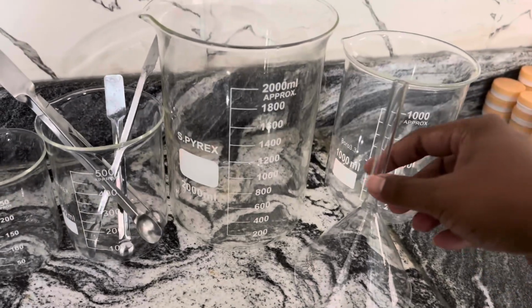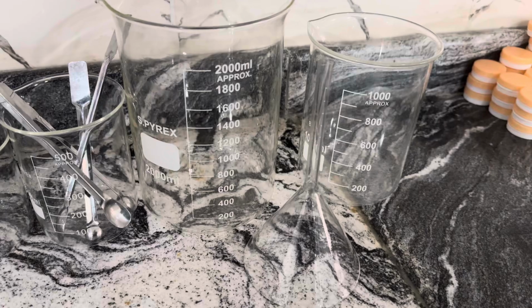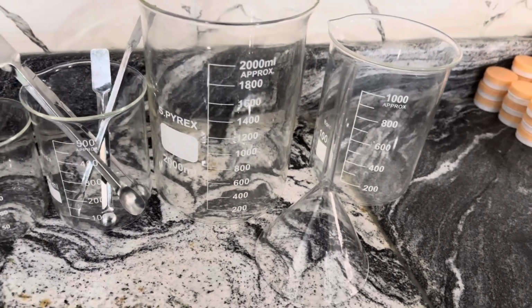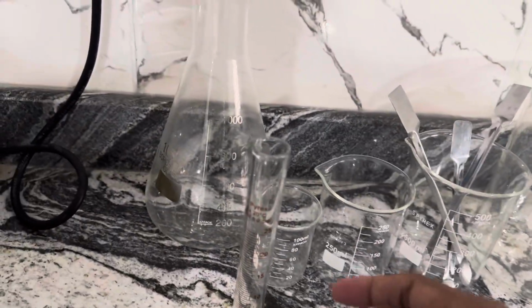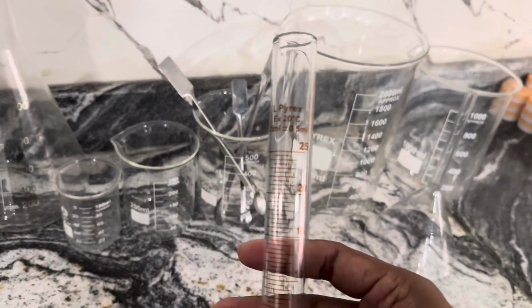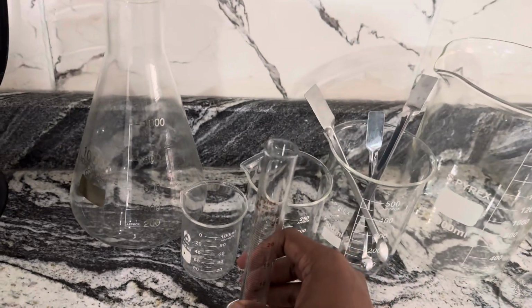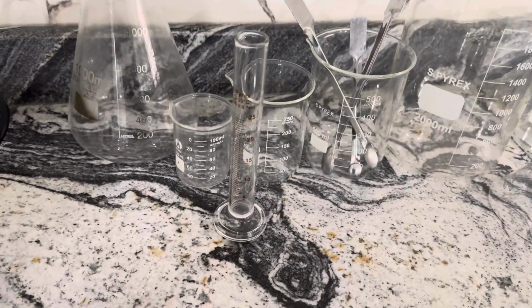This is the conical flask. Sometimes we cannot take the oil and liquid chemicals directly. At that time we use a funnel, and for actual and good measurement we use these measuring cylinders. The measuring cylinder is very important for precise measurement.